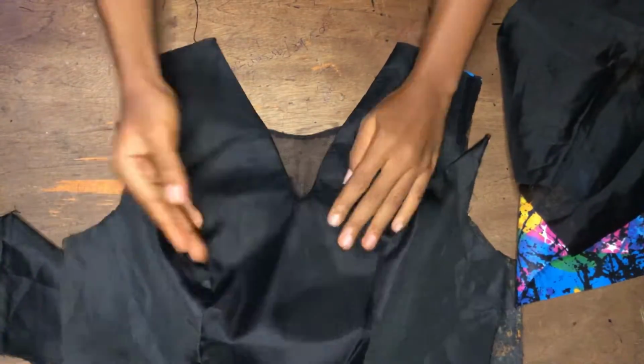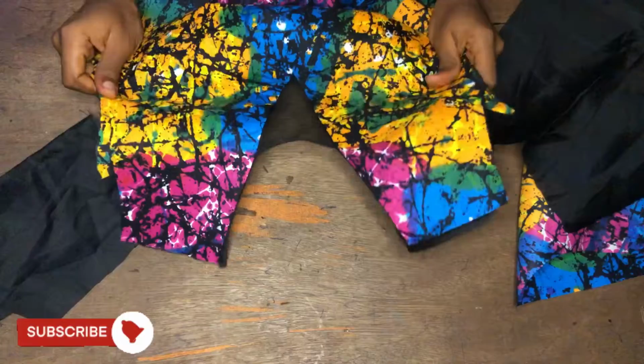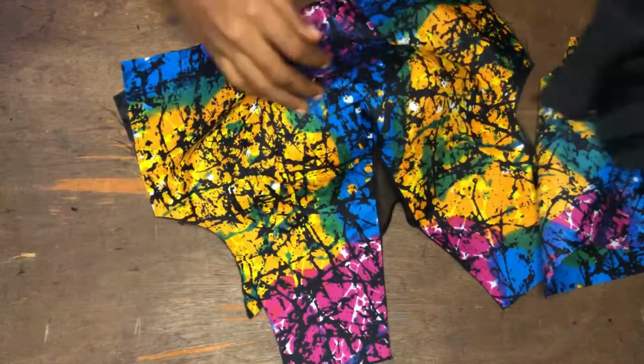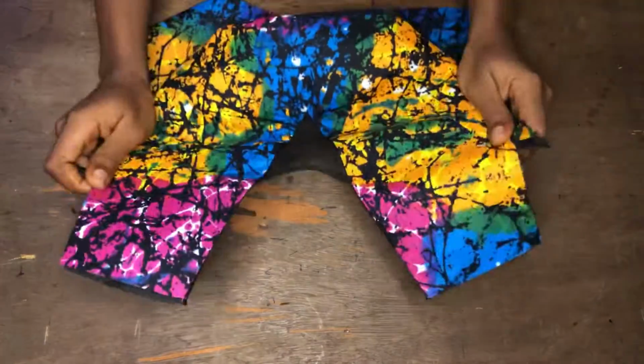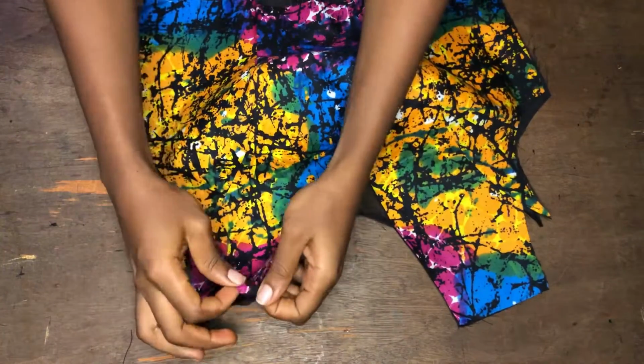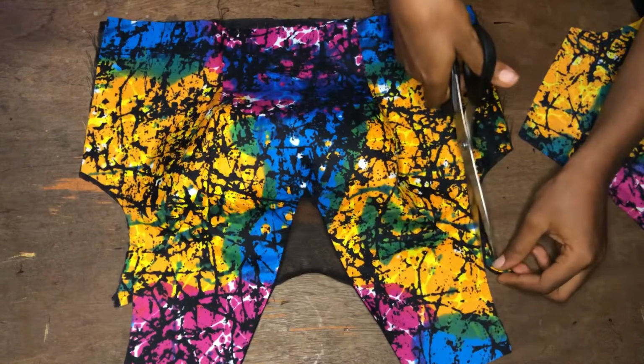So this is the front bodice. So I've ironed it. As you can see, it is looking really nice. So this is what it looks like. So what I'll just do now is to cut out my excess armhole.